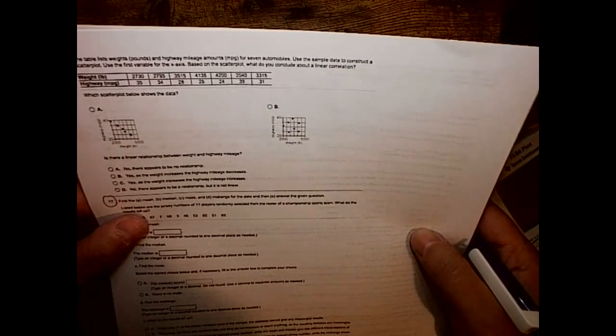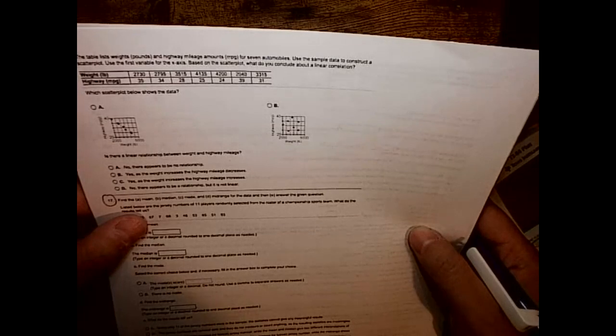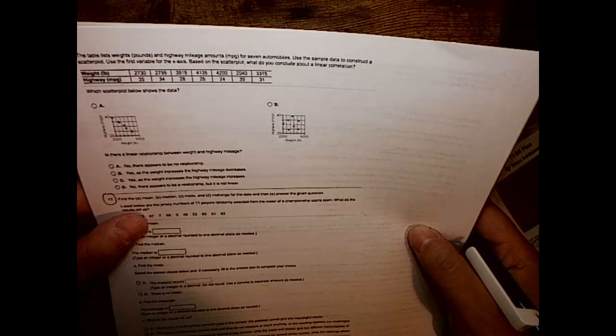The table lists weights and highway mileage amounts for 7 automobiles. Use the sample data to construct a scatter plot. Use the first variable for the x-axis. Based on the scatter plot, what do you conclude about a linear correlation?